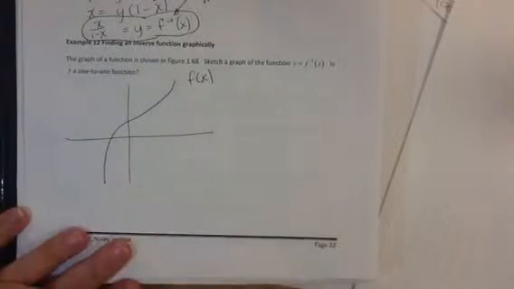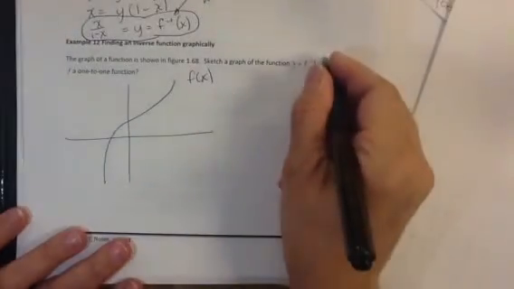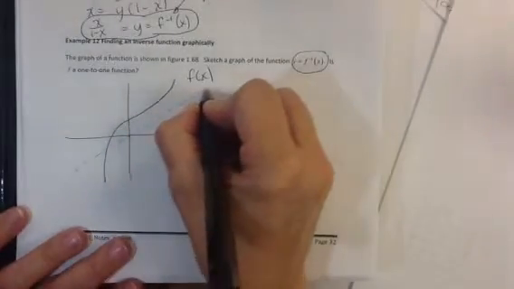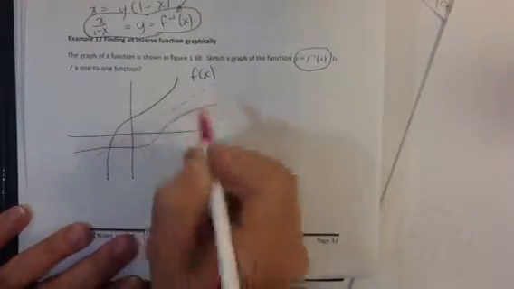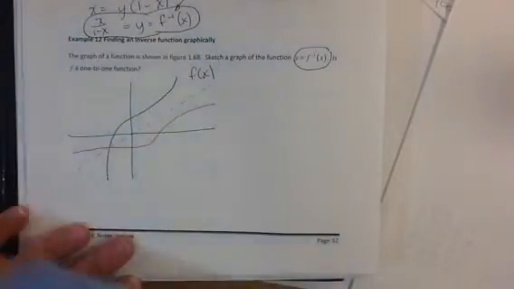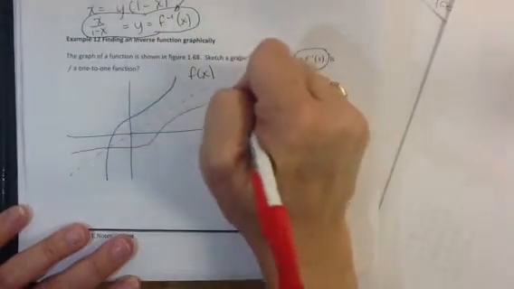All right, now here is my graph. There's my f of x, and I want to sketch what the inverse looks like. I do not have an equation. So what I'm going to do is sketch in the y equals x line, and then reflect the graph across it. If I flip it across, that means my new graph kind of looks like that. And that is now my inverse function.